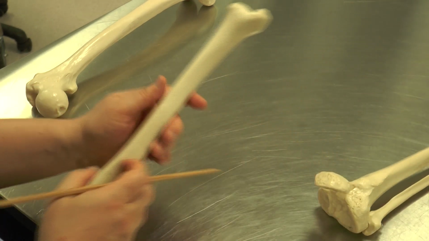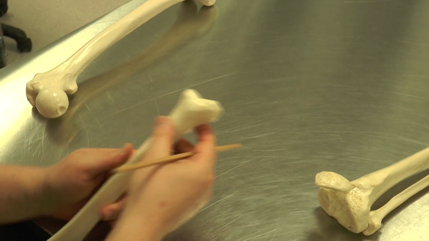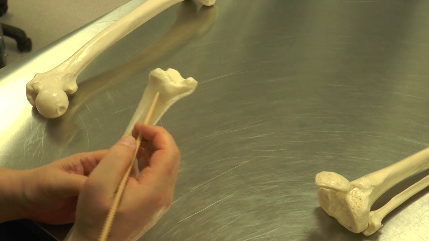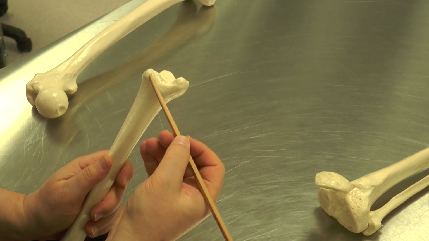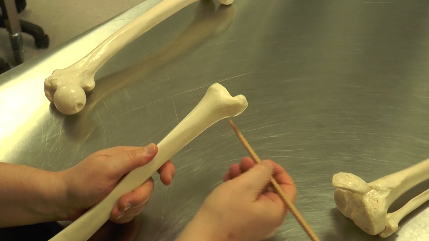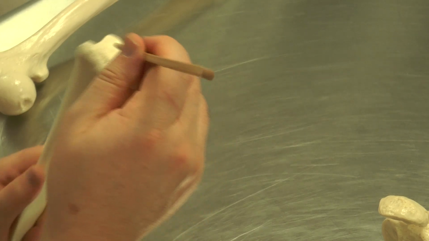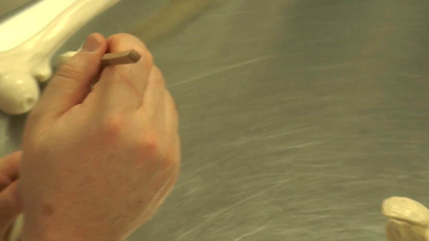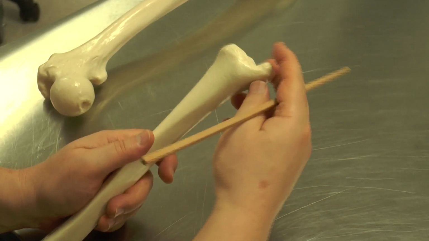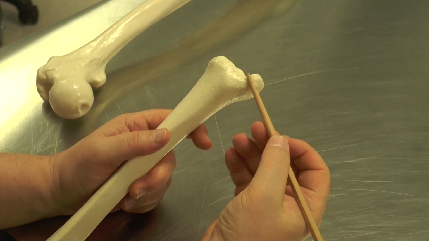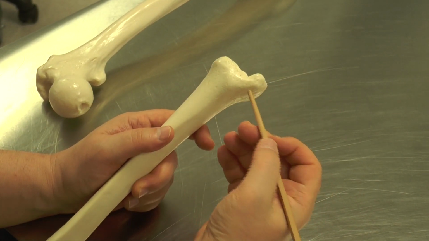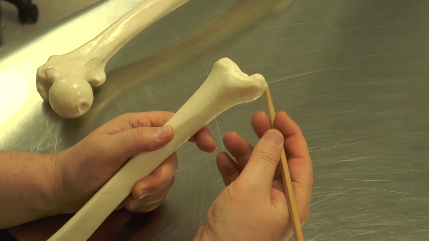Okay, let's look at the distal end of the tibia now. So you have the anterior surface, posterior surface, medial surface, lateral surface, and then the superior surface, which forms the articular facet here. The medial surface is occupied by the malleolus, and this is called the medial malleolus.